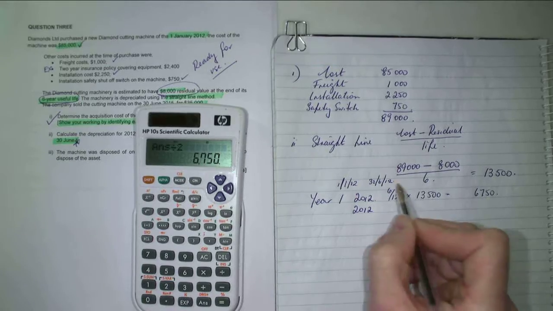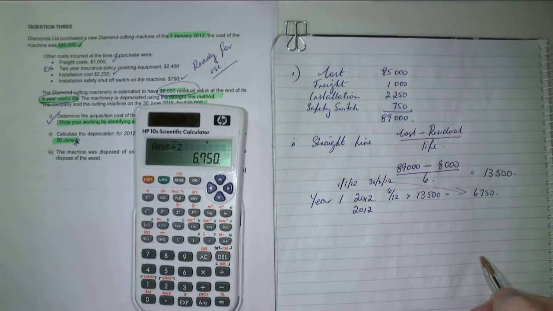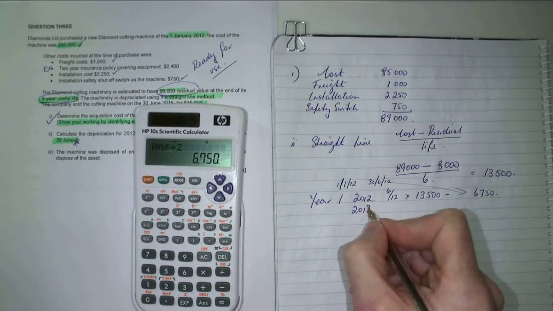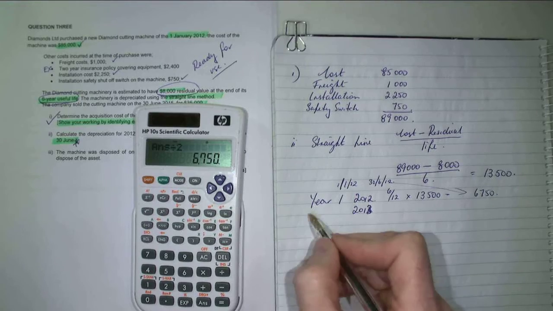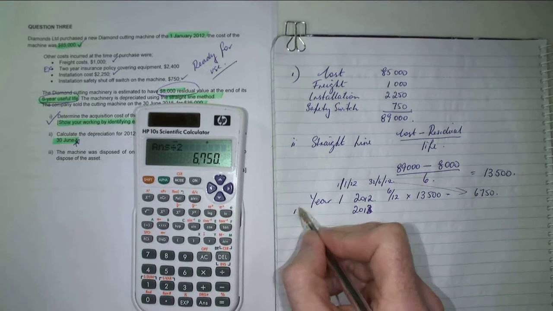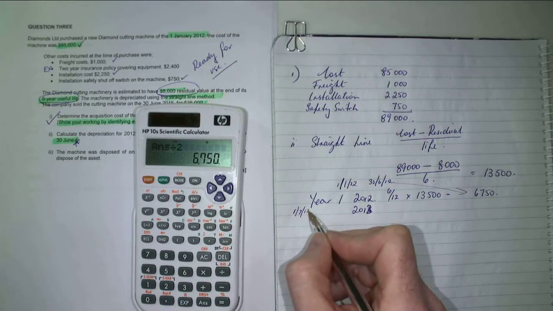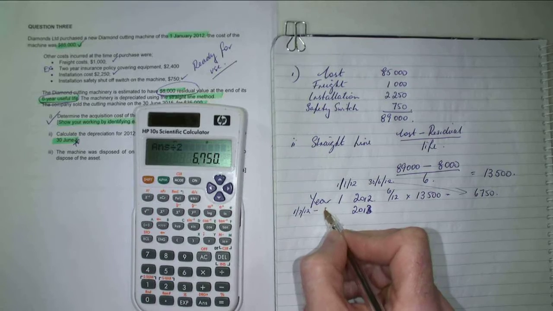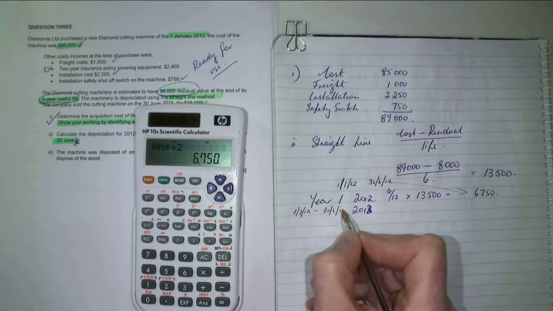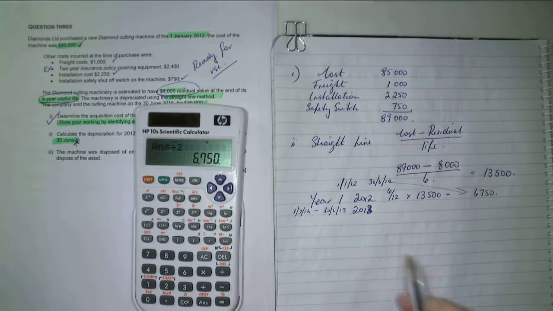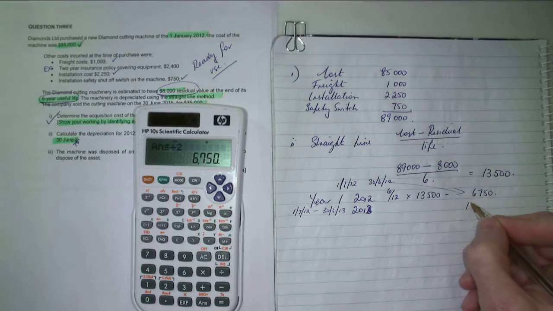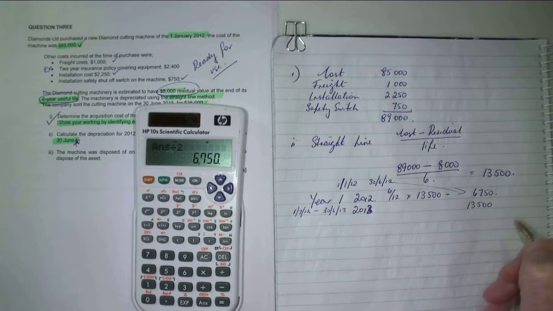So that's that 6 months. So I've written 2013, which will be from the 1st of the 7th, 2012, to the 30th of the 6th, 2013. So we've got a full year here. So that one will be 13,500. So that's pretty much your answer now for number 2.